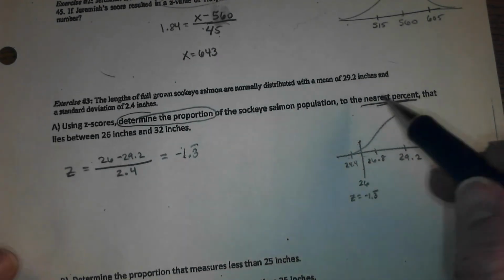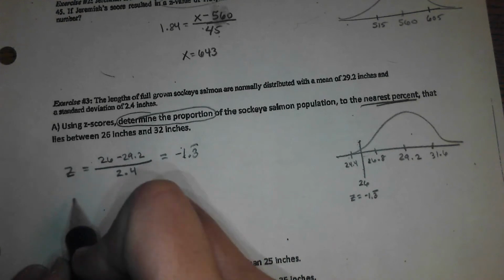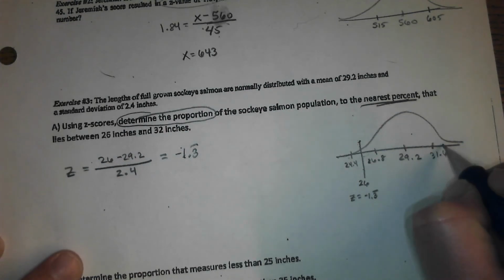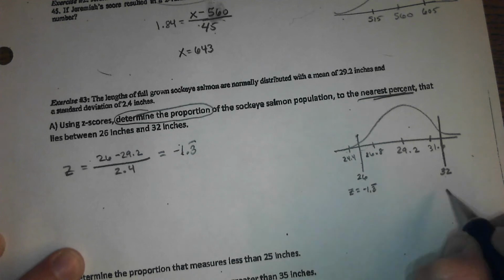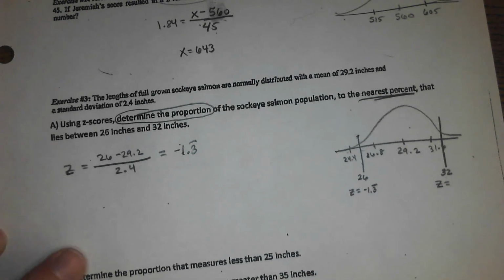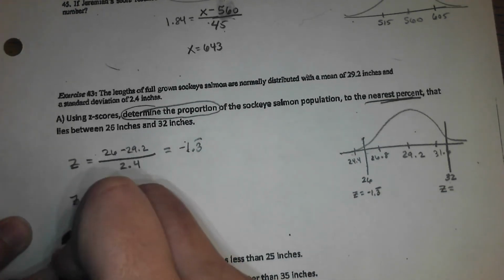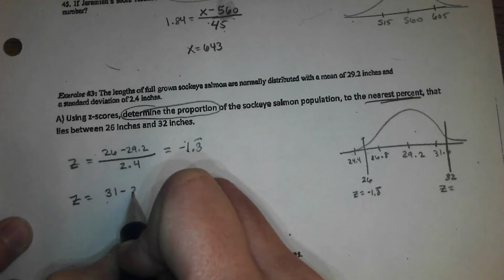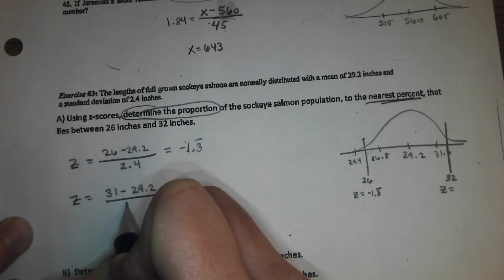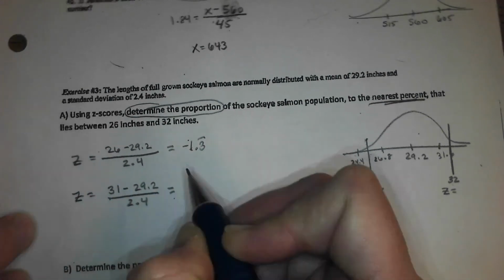And on the upper end, 32 inches would be a little over 1 away, right? So 32 inches is going to have a z-score of, and we'll figure it out exactly, 32 minus the average divided by the standard deviation.